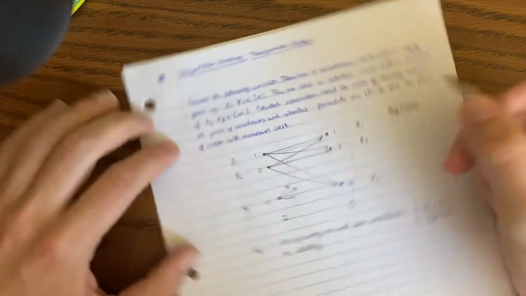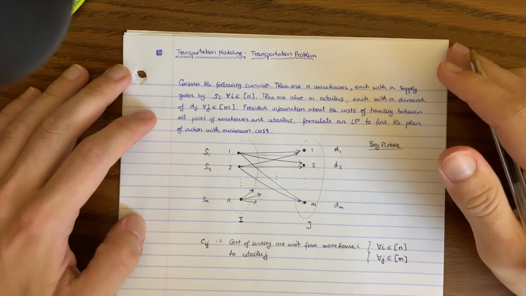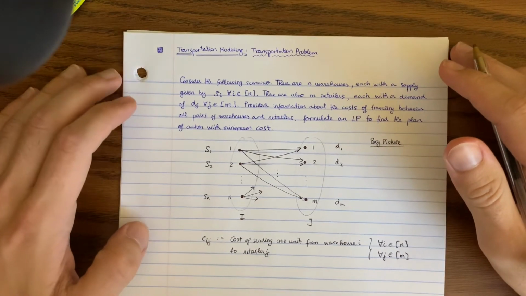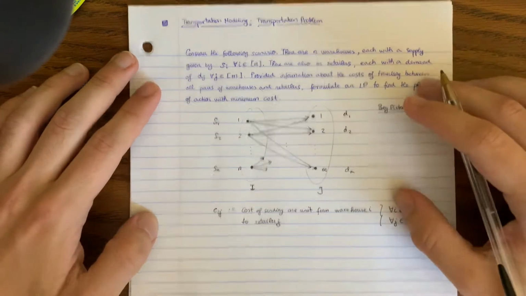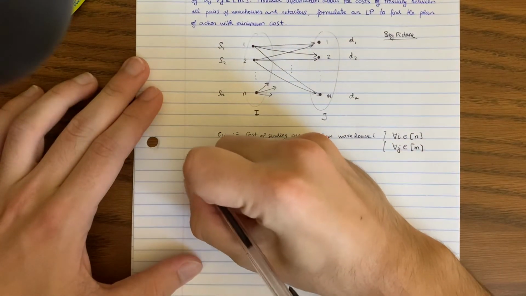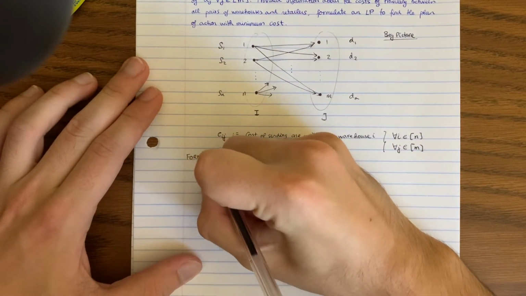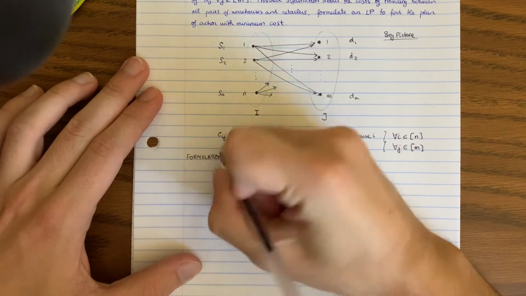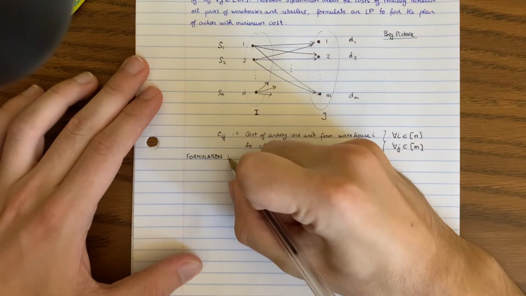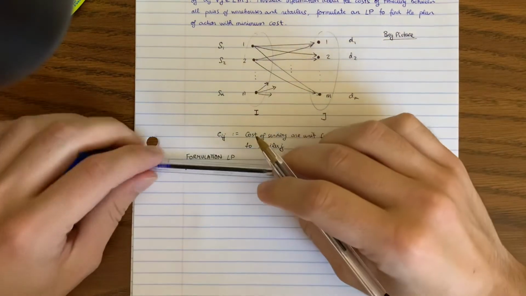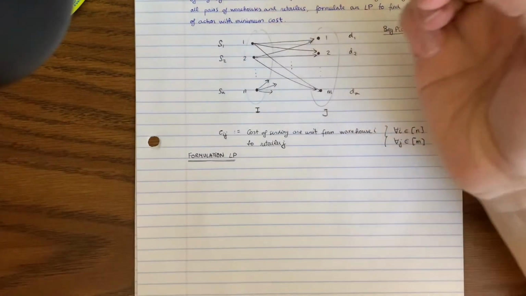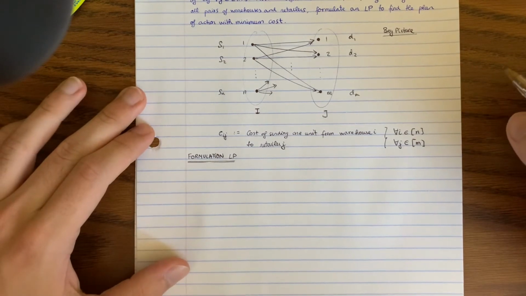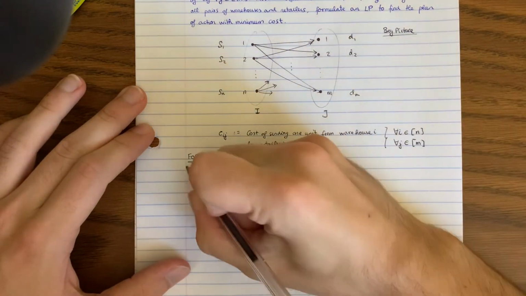We have knowledge of all the parameters now, and now we can actually start our formulation. So let me just scroll down a little bit. I have a formulation, and in this case, it's going to be an LP formulation. The way I always start is by defining the decision variables.